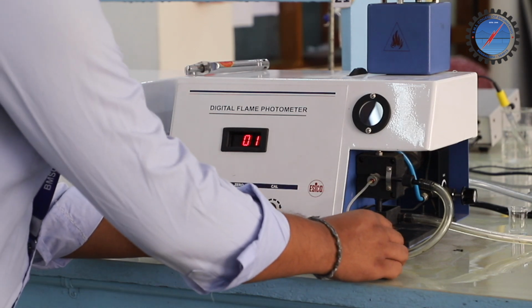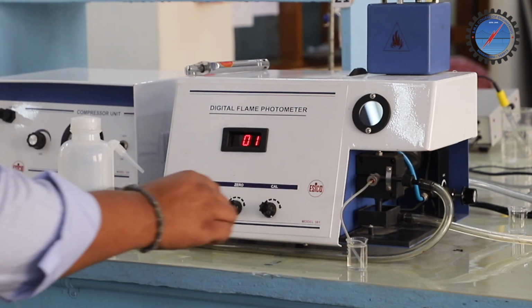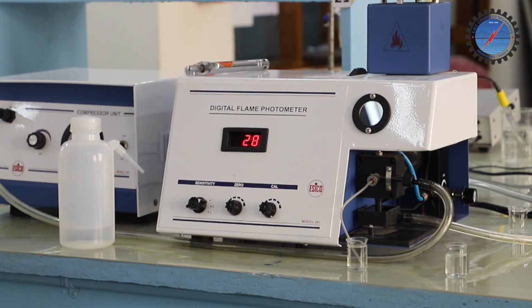So place the test solution and note down the instrument reading. Right, this is the instrument reading for the unknown solution or test solution.